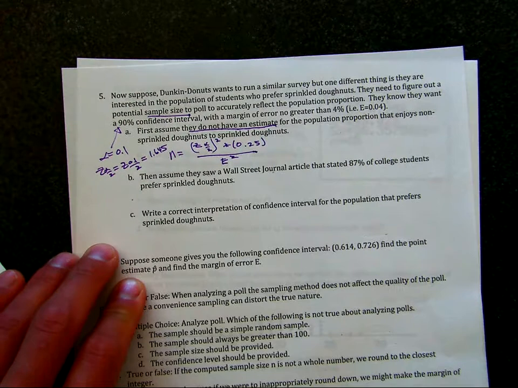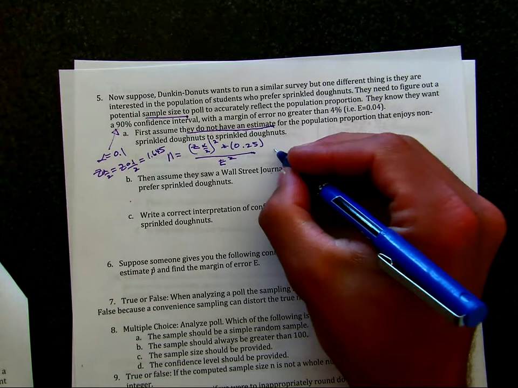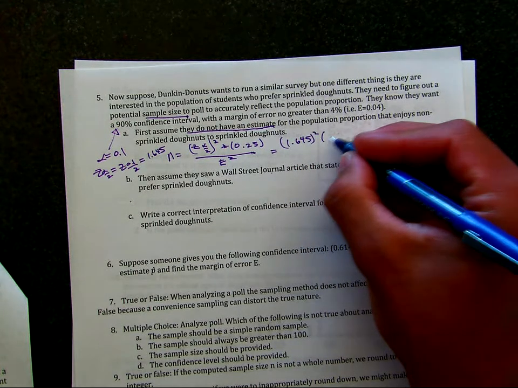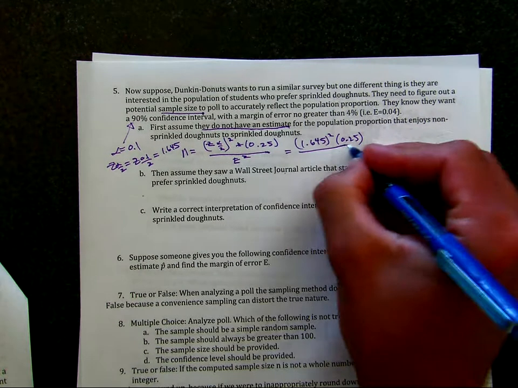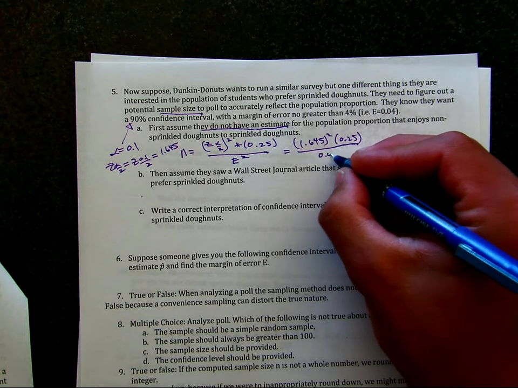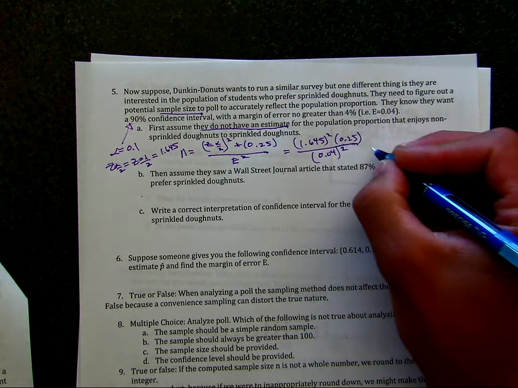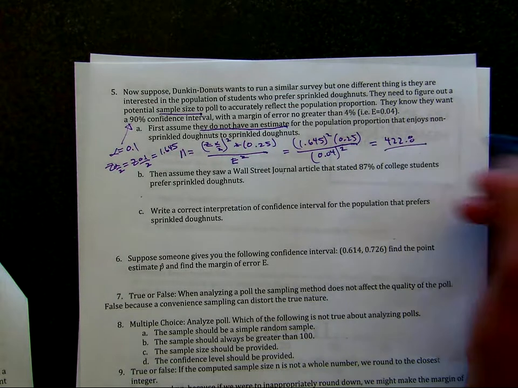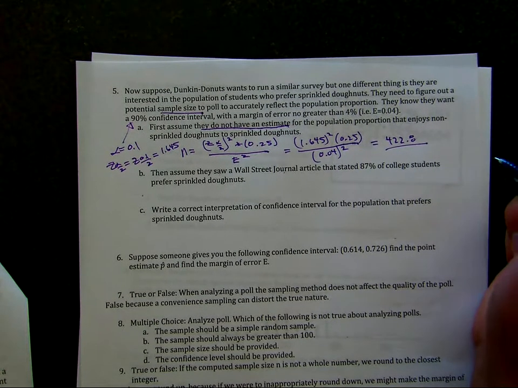Now, we'll have 1.645, square that, times 0.25, and we're going to divide that by the margin of error, which is 0.04 squared. This will give you 422.8. Now, what does 422.8 represent? It represents people, the number of people that you have to poll.